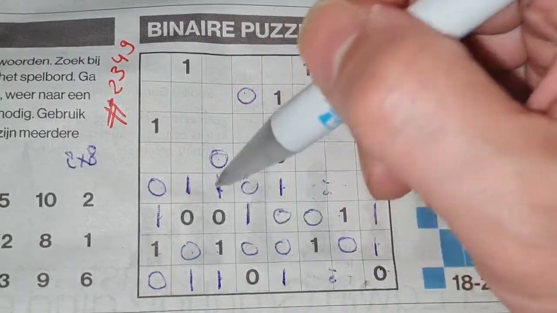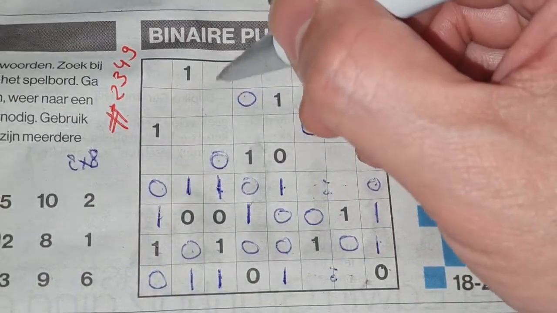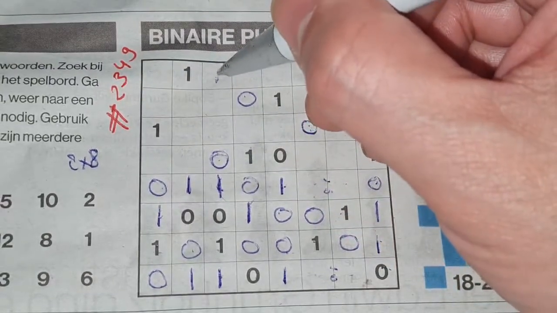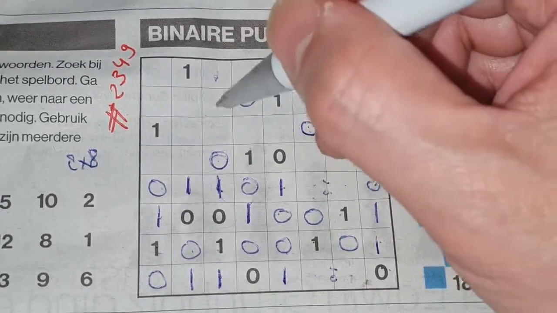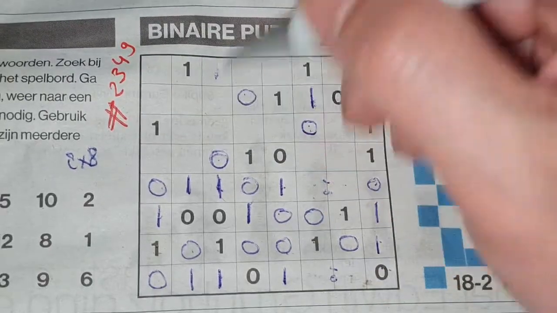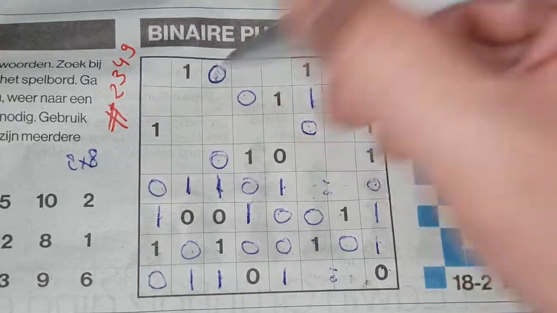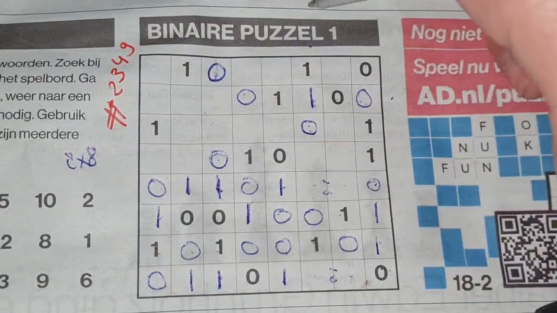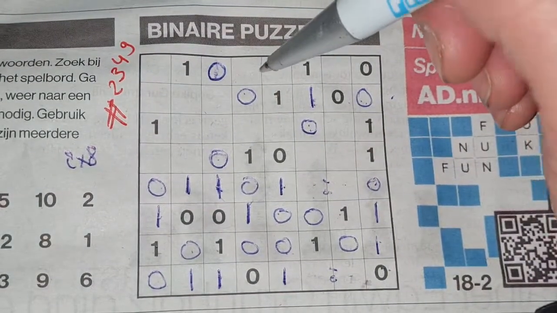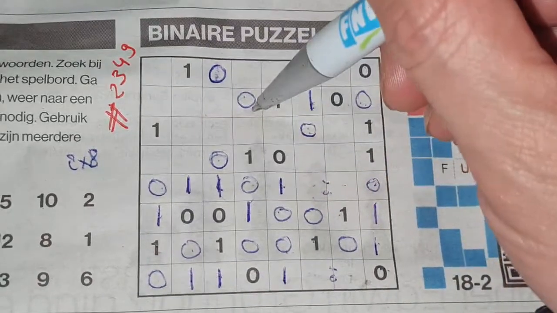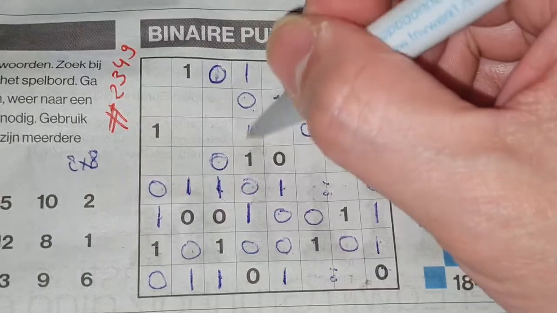If I place 1, 2, 3, the fourth zero there, the fourth 1 here, then we have three zeros in a row in this column. Not allowed, one of the rules. So this cannot be a 1. This should be a 0. Okay. 1, 2, 3, 4 zeros. So the rest are ones.